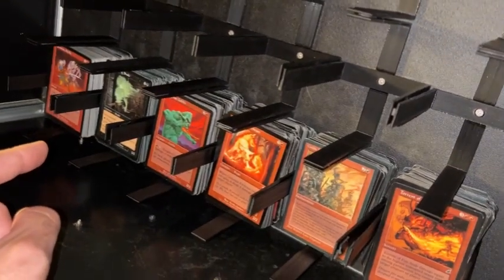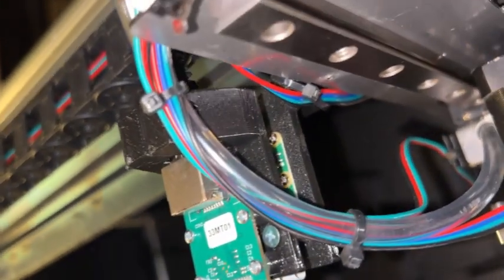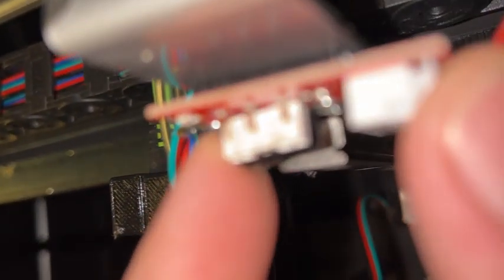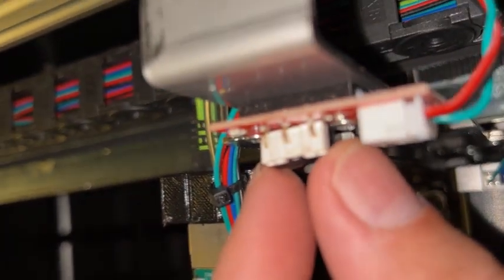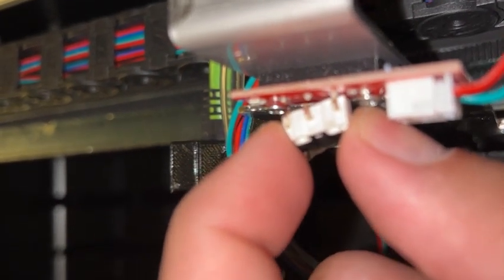These are only supposed to be up to 250 cards. So I broke the stopper right here. You can see where, oops, it's not focusing. You can see where the two prongs are actually now detached.